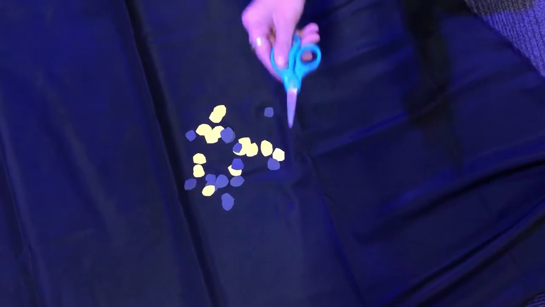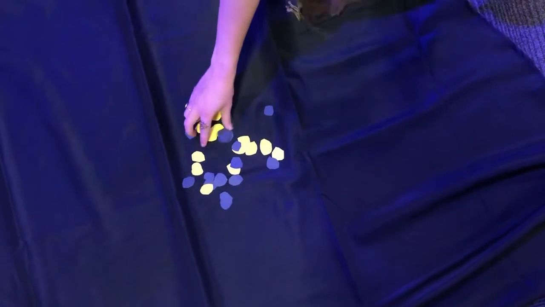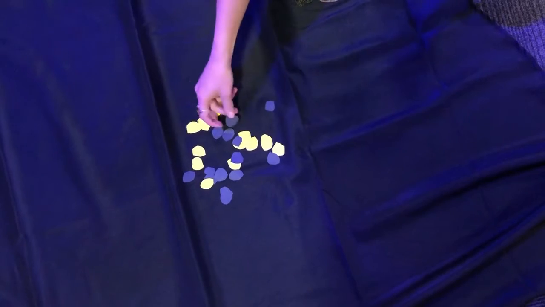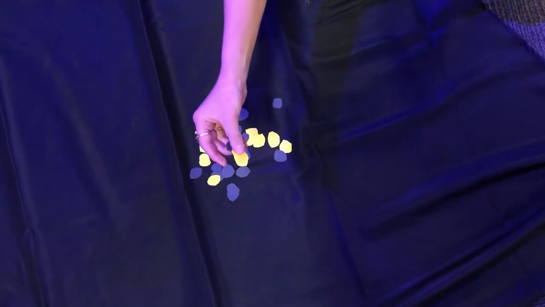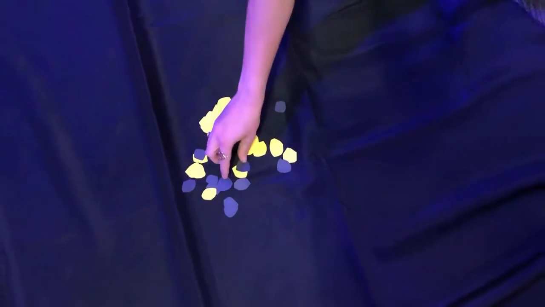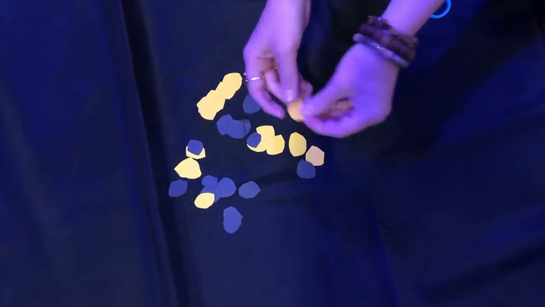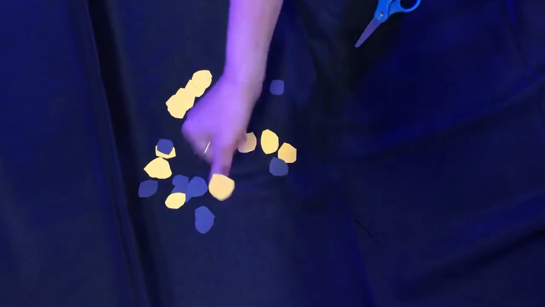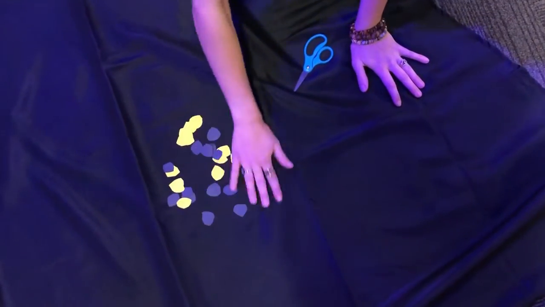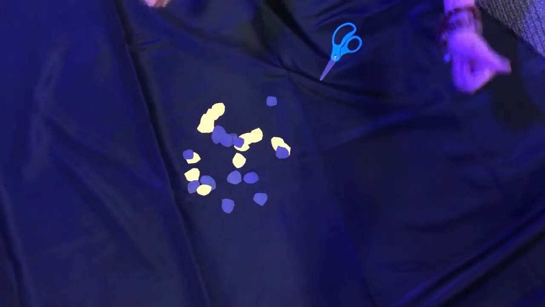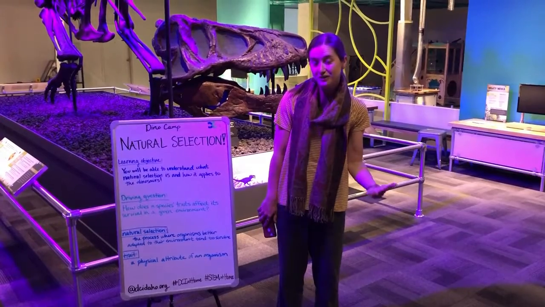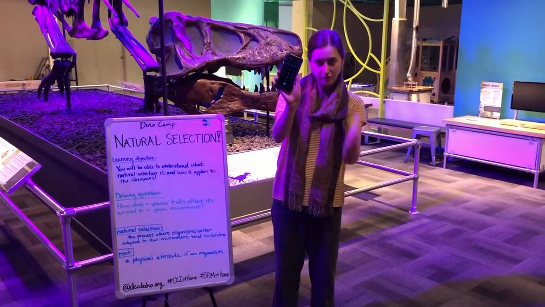If you'd like to participate in this activity, all you need is some scissors and some yellow and black paper. And now you can see I'm not an artist. I just cut them out in wonky shapes, just as long as they're about the size of my thumbnail. And then you just need a black cloth, something that's the same color of the black paper. And you're good to go. That's all you need to start is a 20-second timer, which I've got here on my phone.